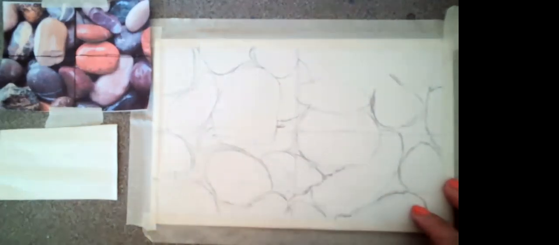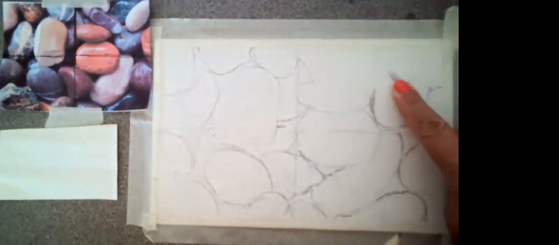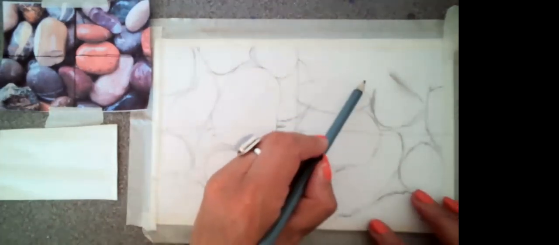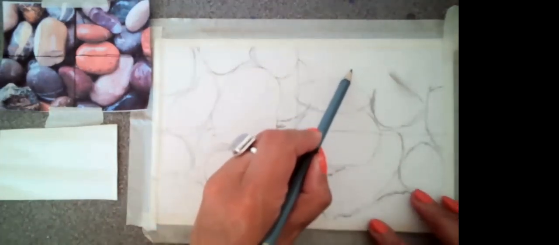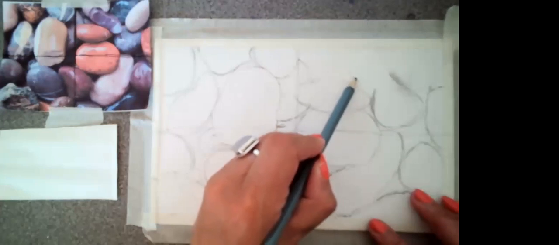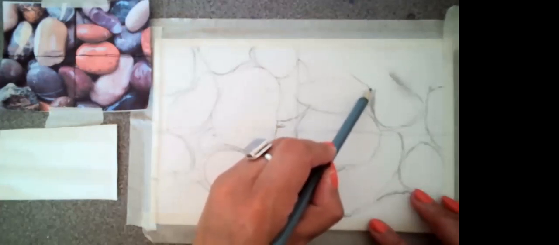Oops, I've gone too far with that, haven't I? In fact, I've put it in totally the wrong place, actually. Don't follow me on that one. It should be over here. It's the right angle, but the wrong place. So, there we go.